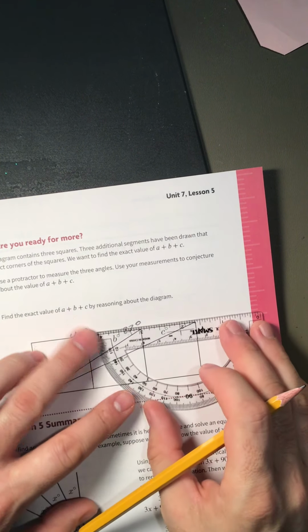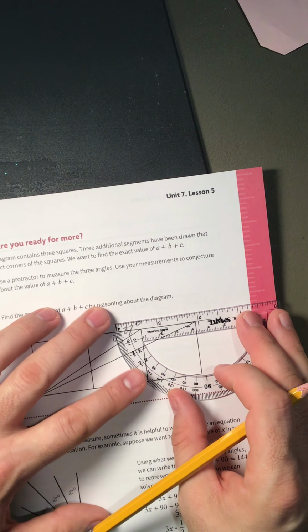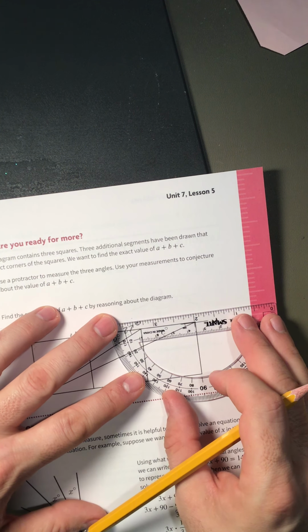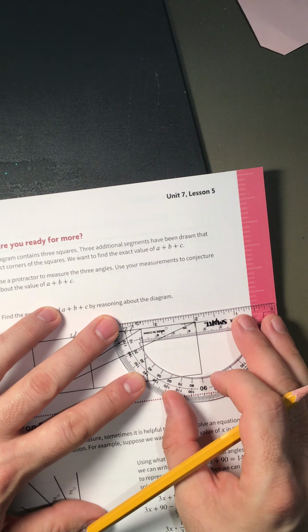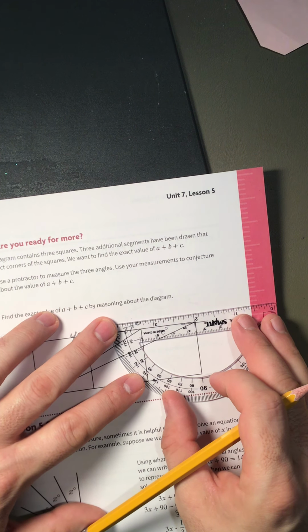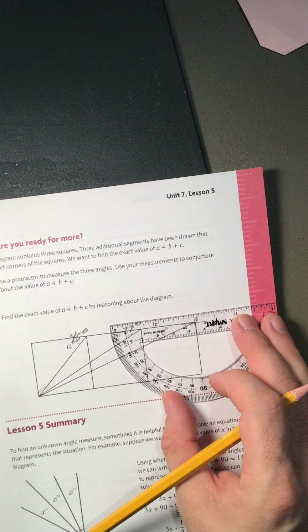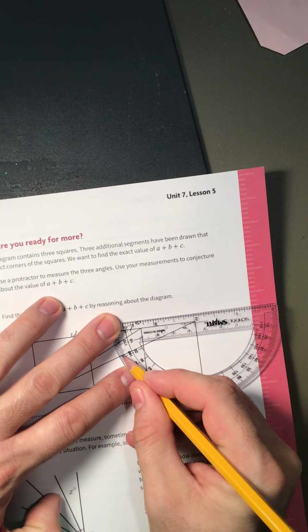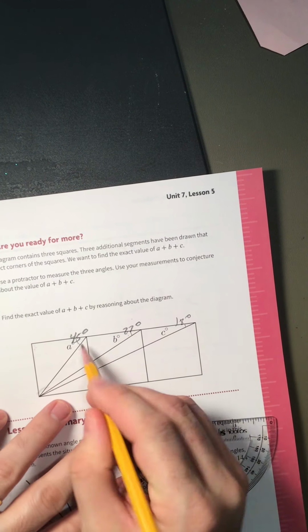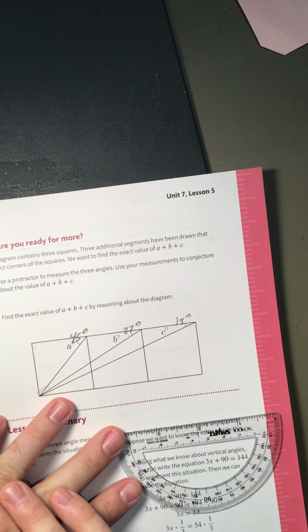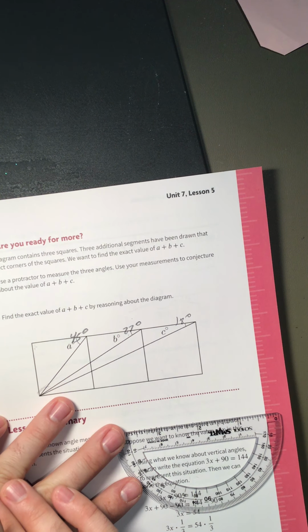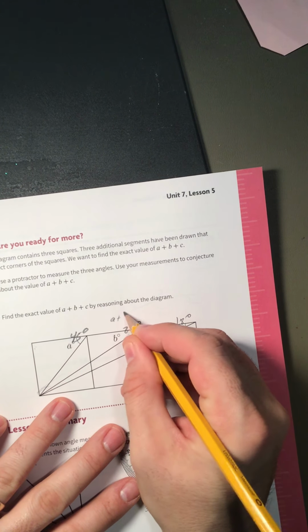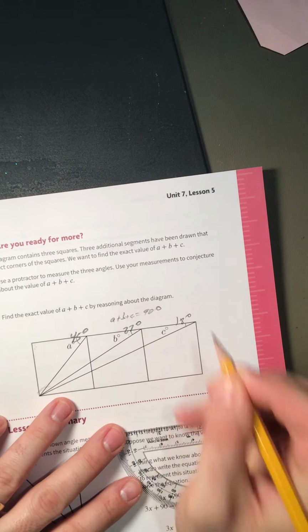And this one should be smaller yet. Okay, what do you guys think that one is? Okay, here's 20, it's 19, looks like about 18 degrees. Now what do you notice about those three numbers? Okay, if you add those up, A plus B plus C should have equaled 90 degrees.